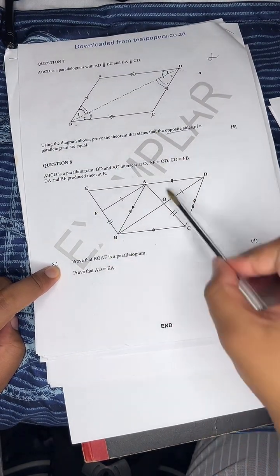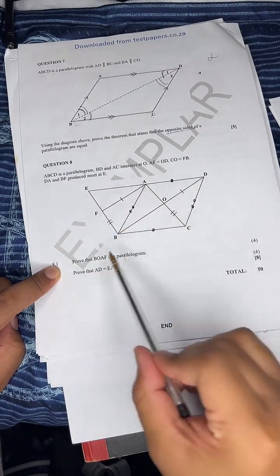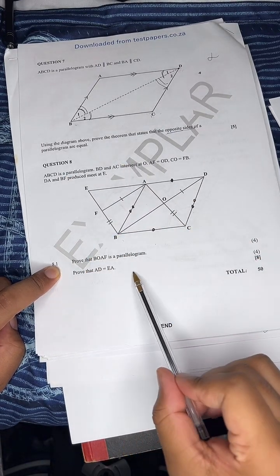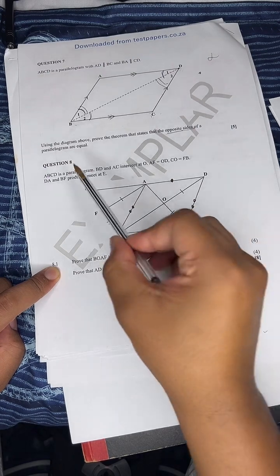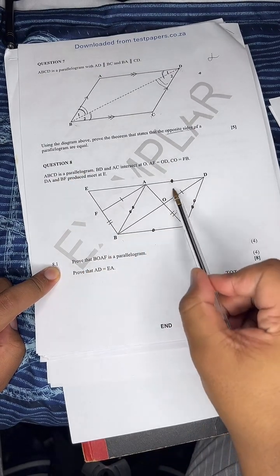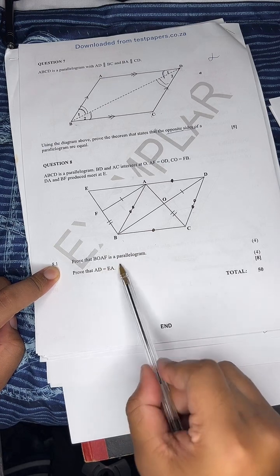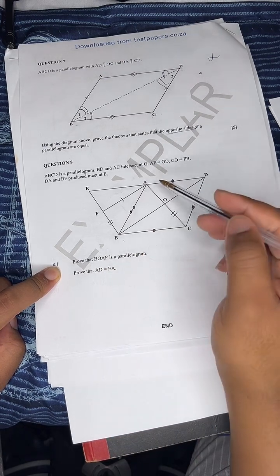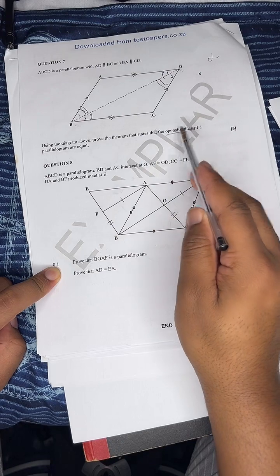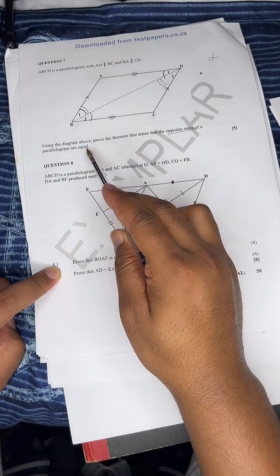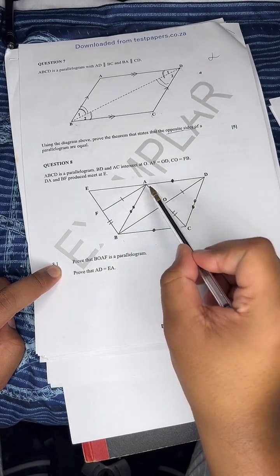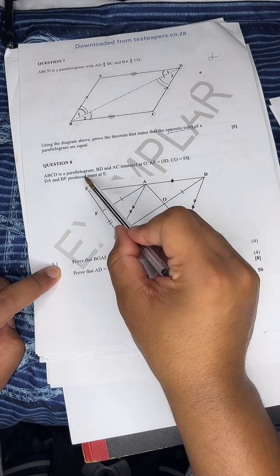So it's important that you understand what you are given here, and then you can go to the questions, because if you jump to the questions before analyzing this, I'm telling you, it's going to be challenging for you to get 100% on these questions. Remember we are told that opposite sides of a parallelogram are equal, and that ABCD is a parallelogram.